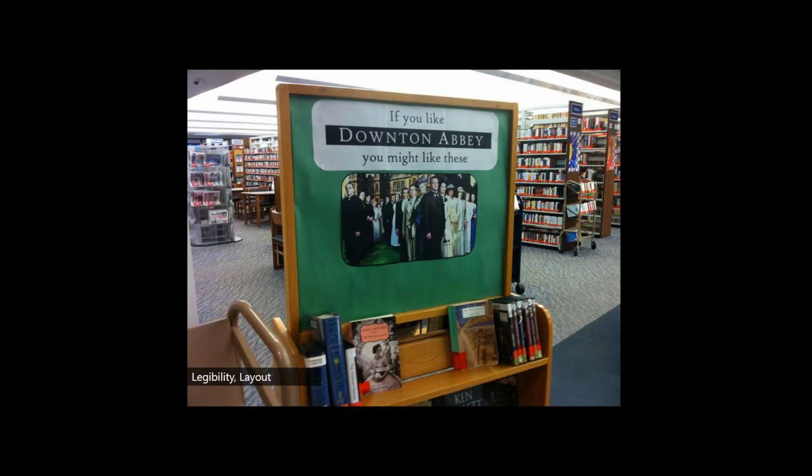Another sign from Naper Boulevard. Signs don't have to be super fancy and produced to be effective. So this is a crafty person at Naper Boulevard put this sign together, and the legibility and layout here are really what to pay attention to.